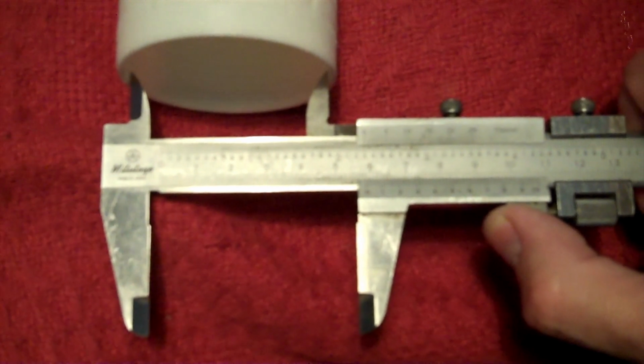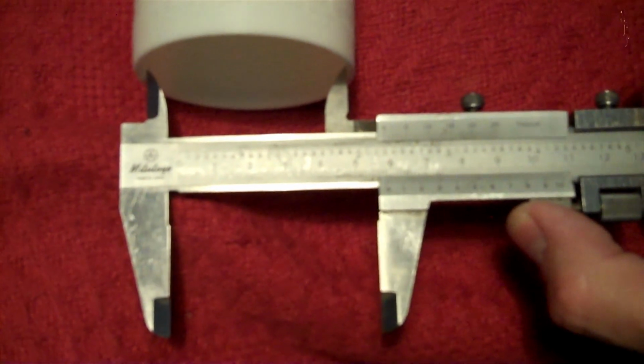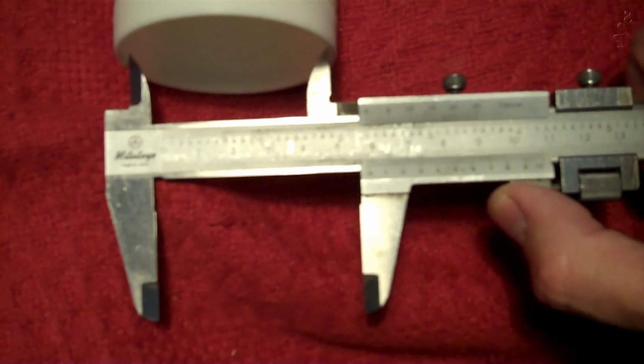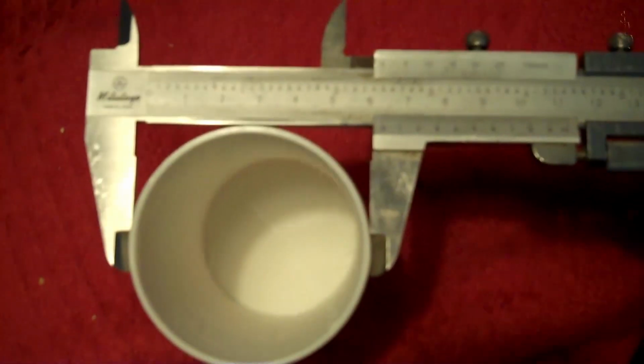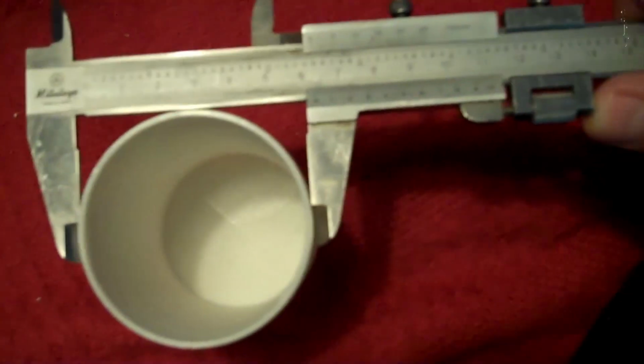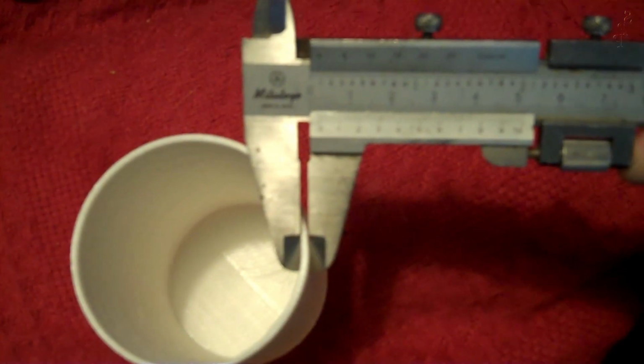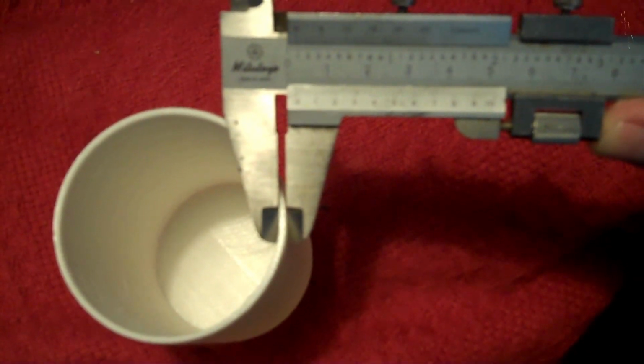Certainly quite interesting. And measuring it, my camera wouldn't focus well enough, but it's about 59.2 millimeters on the inside diameter. Remember, I set it to about 60 millimeters or 6 centimeters. And on the outside diameter, it's about 63.2 millimeters. And it's about 2.4 millimeters thickness for the wall.